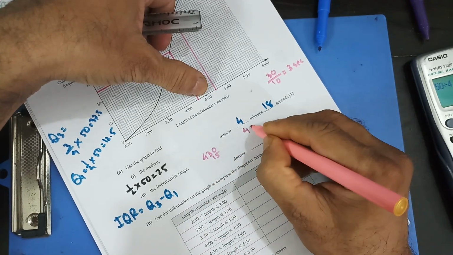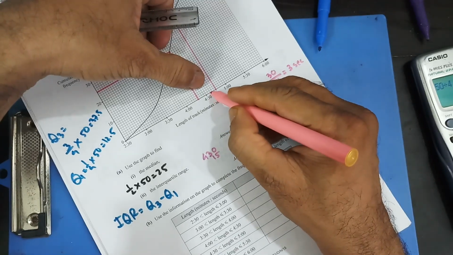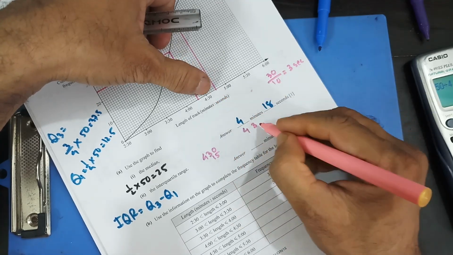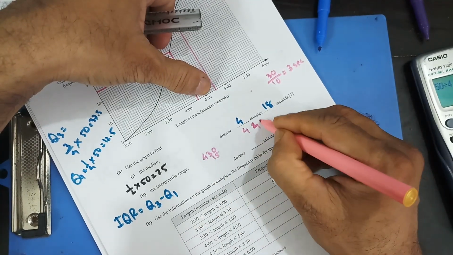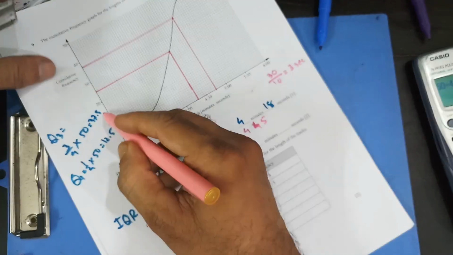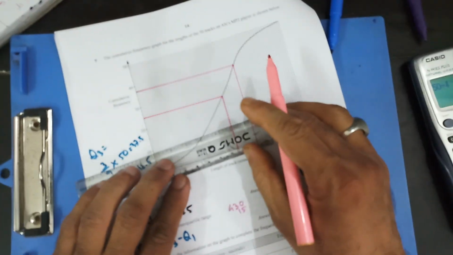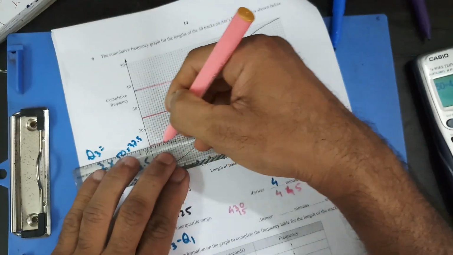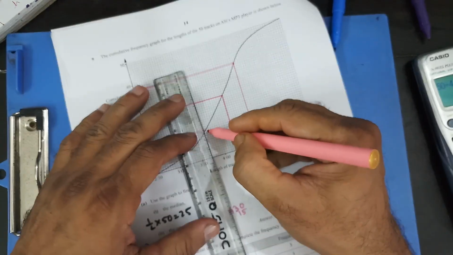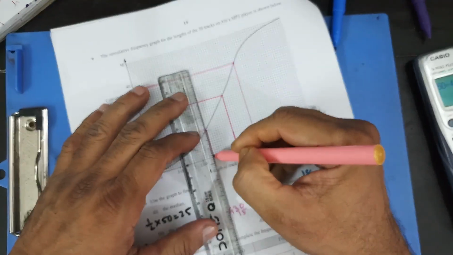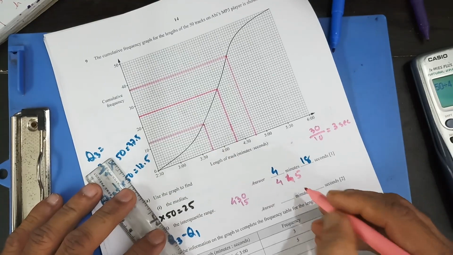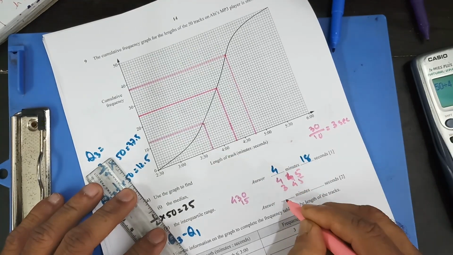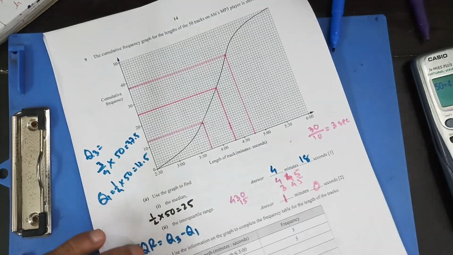So 4 minutes 45 seconds. Okay, that's for Q3. And Q1 is 12.5, somewhere over here. And that's going to give me 1 minute 0 seconds.